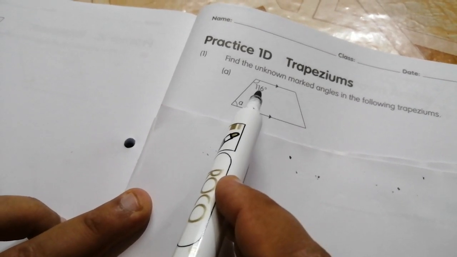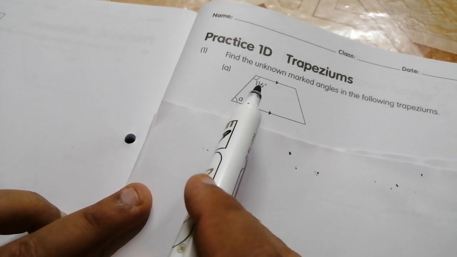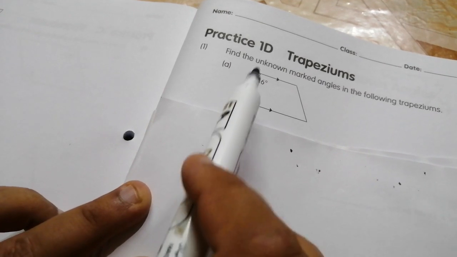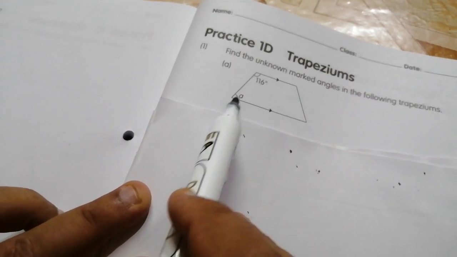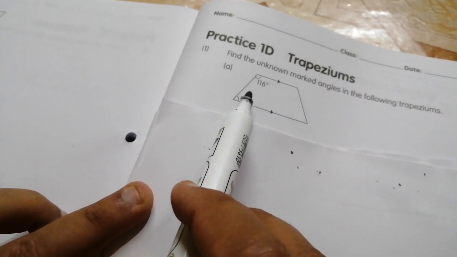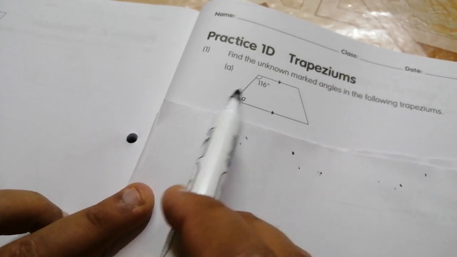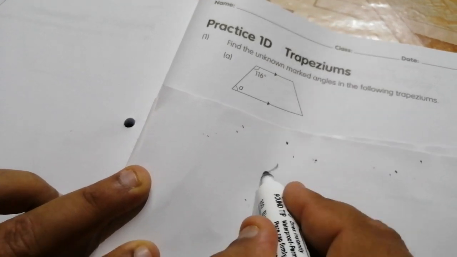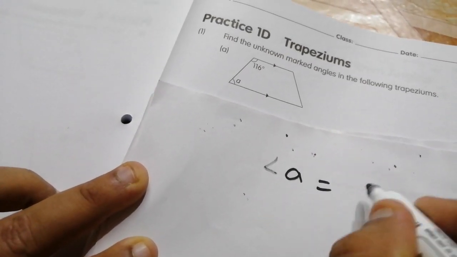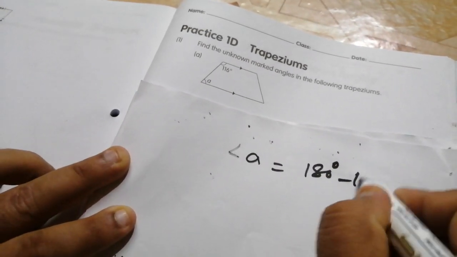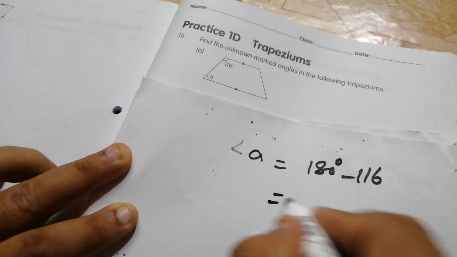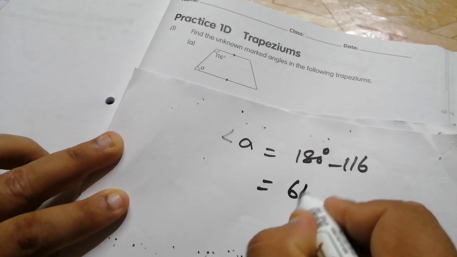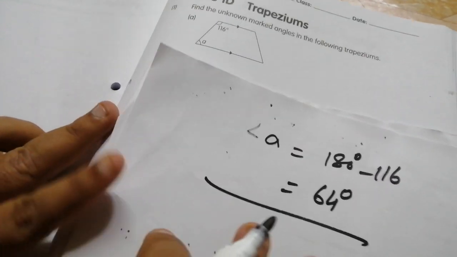Now what you have to do here: if you're going to find this angle A, and 116 is given, again these are angles on the same straight line, and their sum is equal to 180. So you can write angle A equals 180 degrees minus 116, right? What should be the answer? 64, I think, 64 degrees, right? Okay, next question.